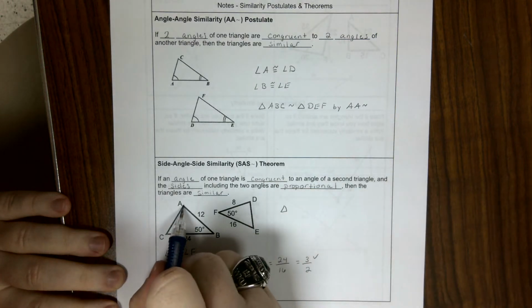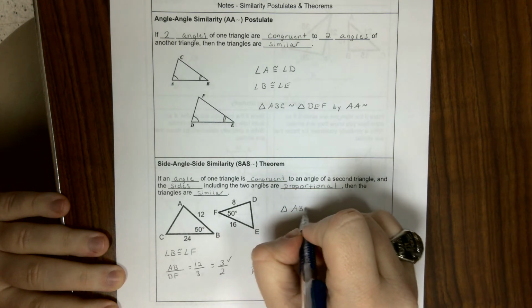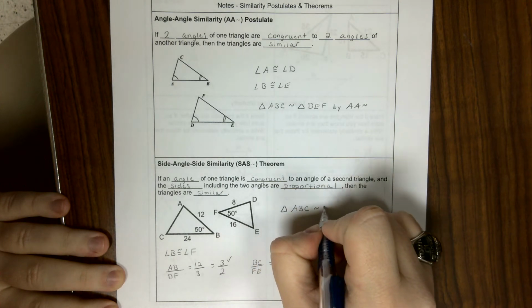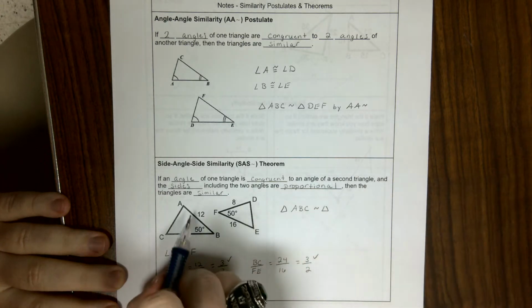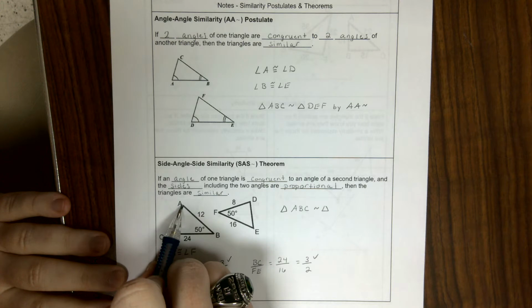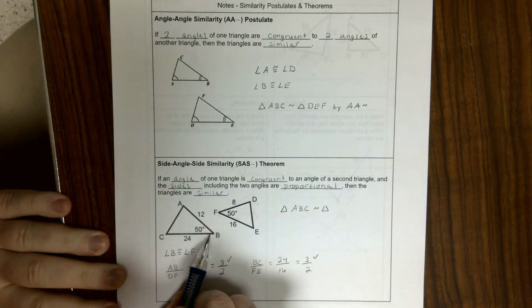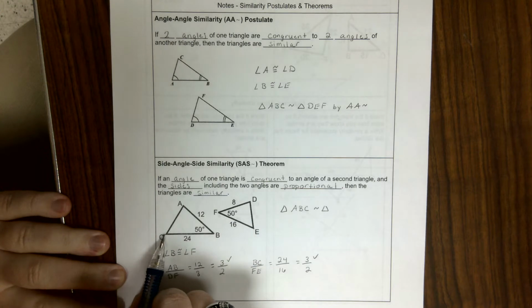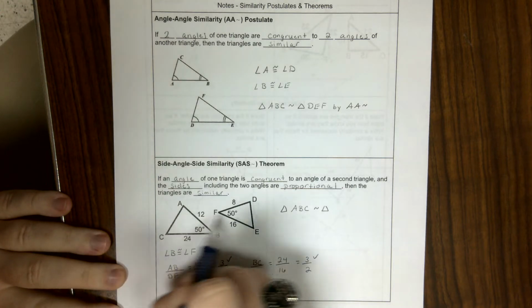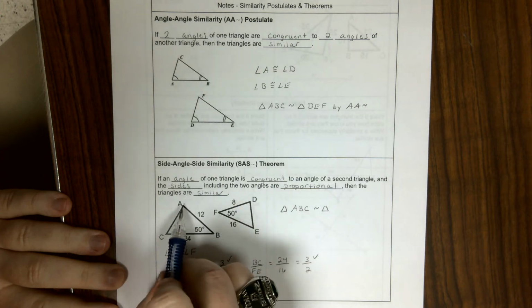And so we can write our similarity statement. Now I'm going to write this as A, B, C is similar to triangle. Now because I went A, B, C, watch that order. A, I go down the smaller side to B, across the bigger side to C, and then back up the nothing side. I have to follow that same order on the small triangle.